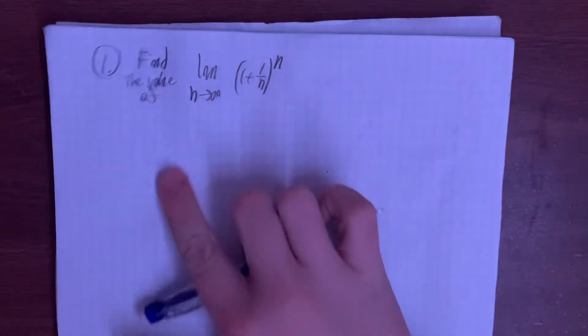First video, we're gonna try and find the value of the limit as n goes to infinity of (1 plus 1 over n) to the nth power.